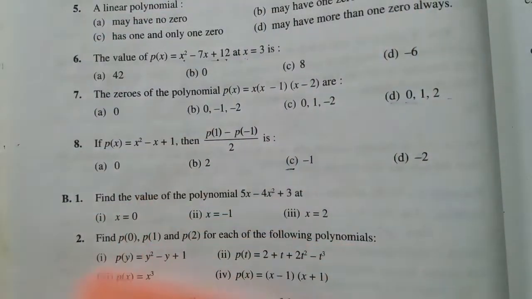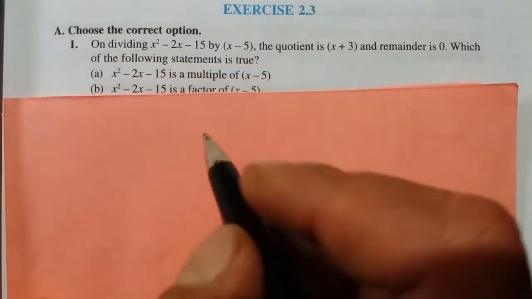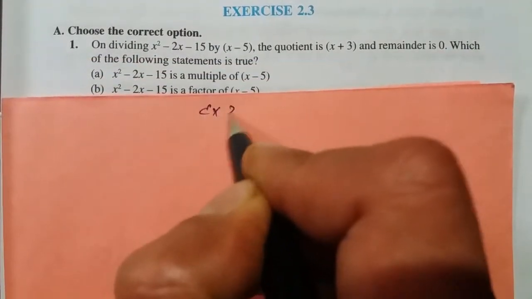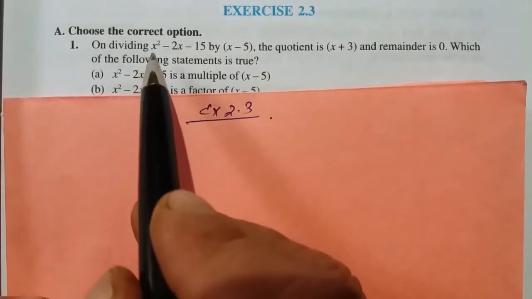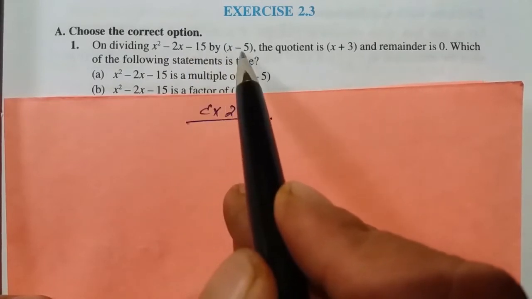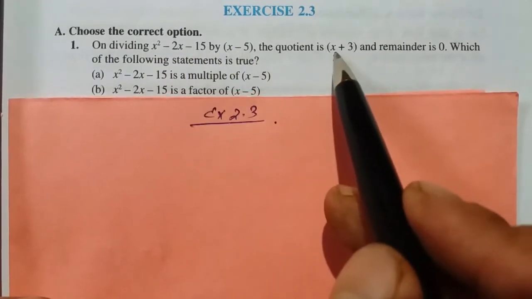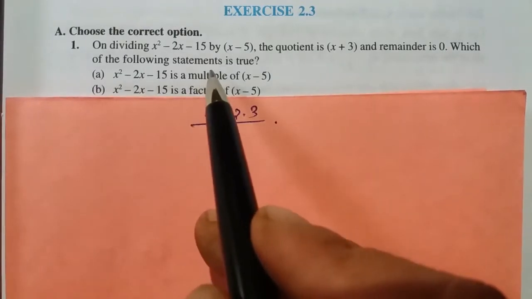Now let's move on to the next exercise, that is exercise 2.3. On dividing x square minus 2x minus 15 by x minus 5, the quotient is x plus 3 and the remainder is 0. Which of the following statements is true?